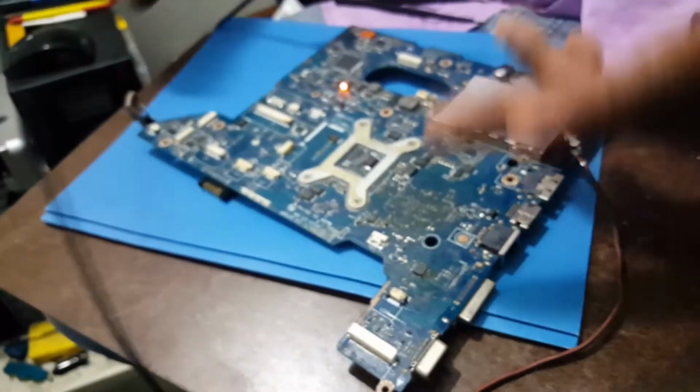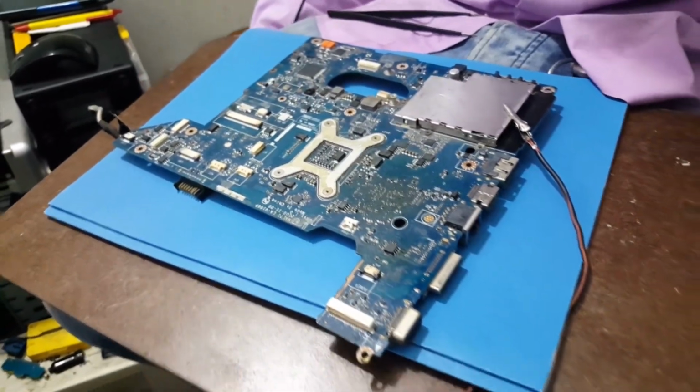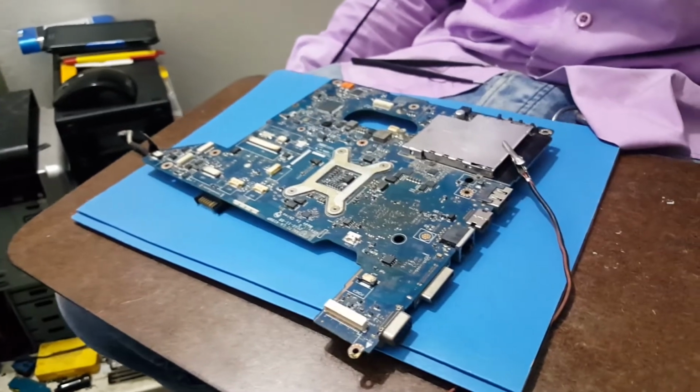I hope you understand it. This is the correct step of how to check a 5 volt and 3.3 volt regulator using a multimeter and with the oscilloscope to check the circuit of a PWM.